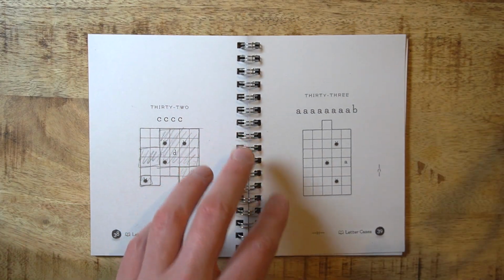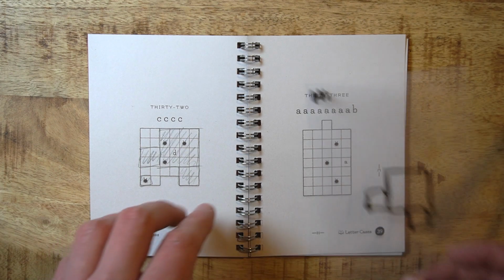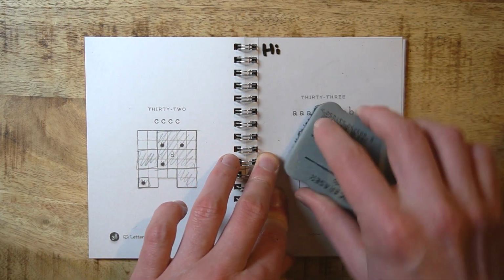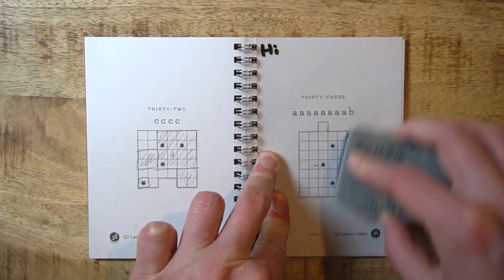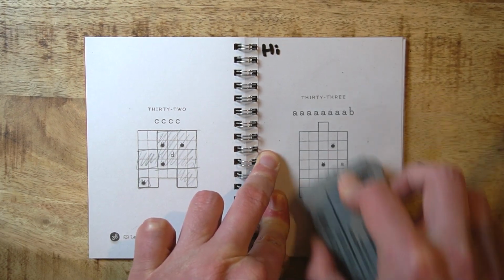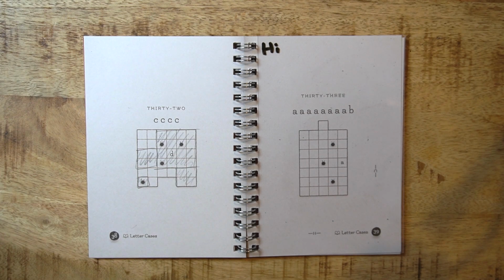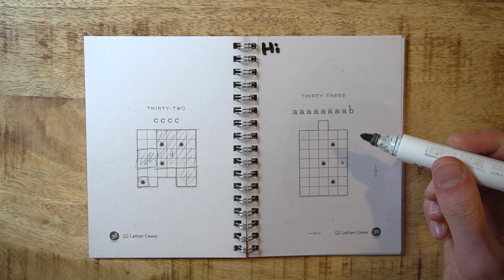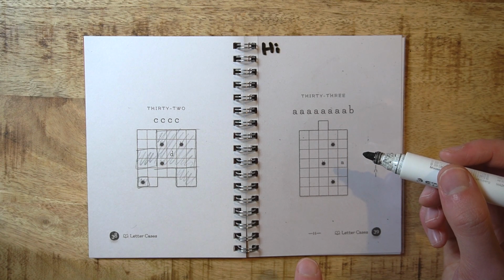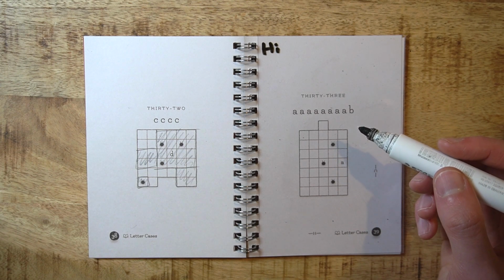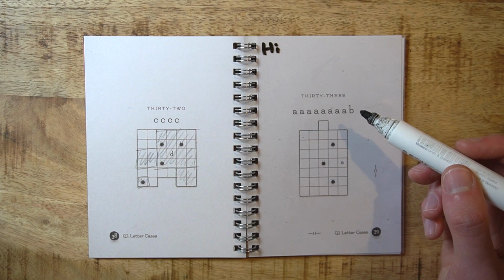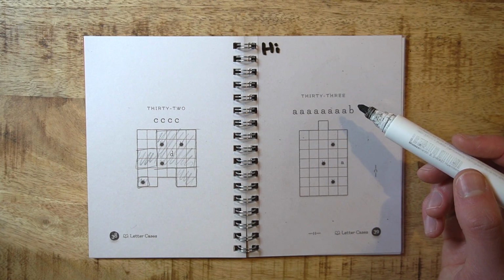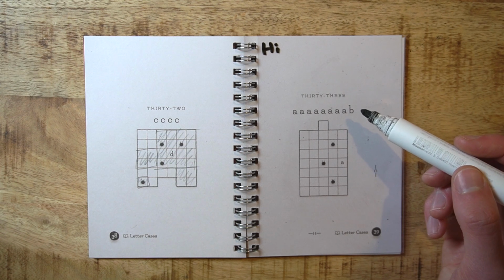So, 33. Let's use this. I'm almost certainly going to need it. Let's erase this from last time. Oh gosh, okay. This could get real complicated. I've still got my high written on, so I know which side I'm drawing on. Okay, so we have 1, 2, 3, 4, 5, 6, 7, 8 A's and a B.